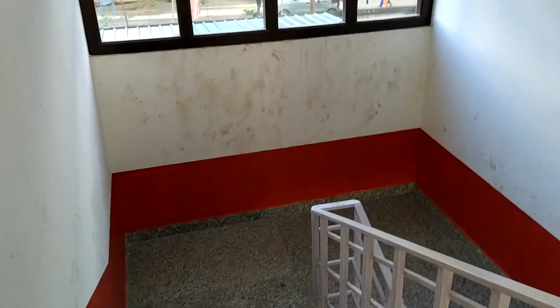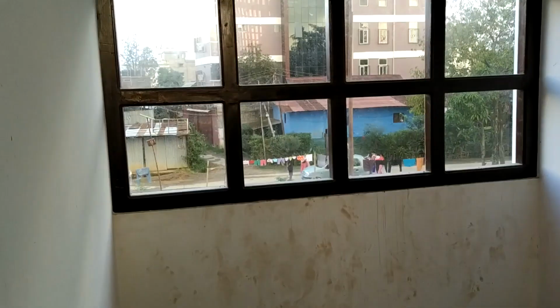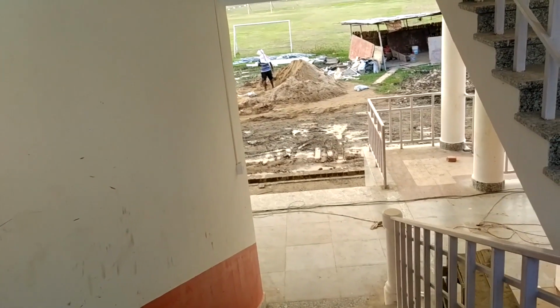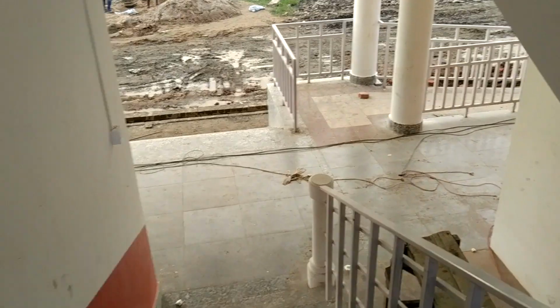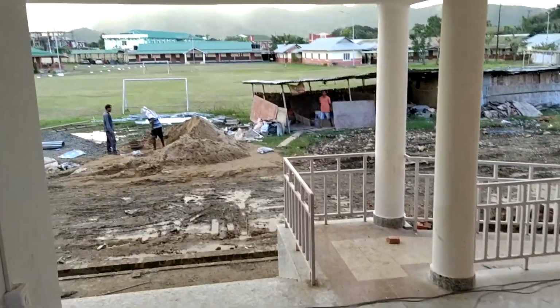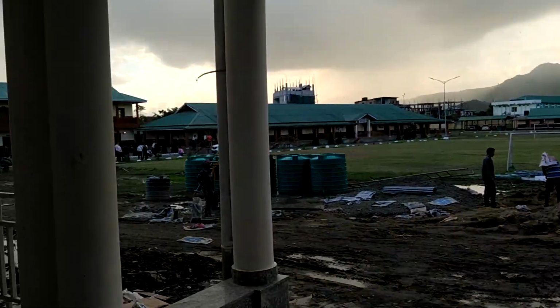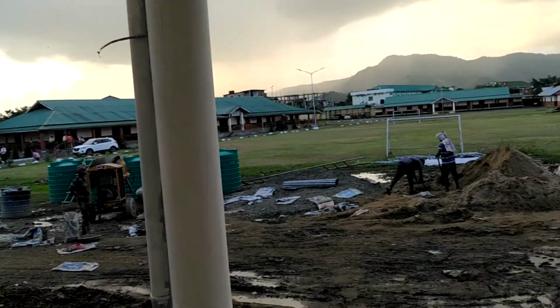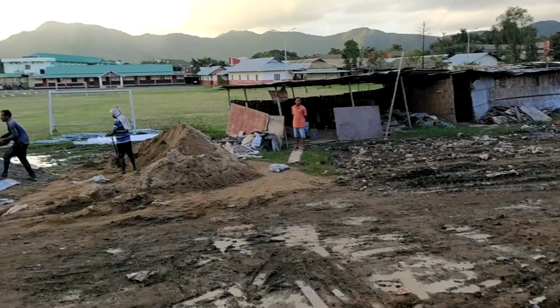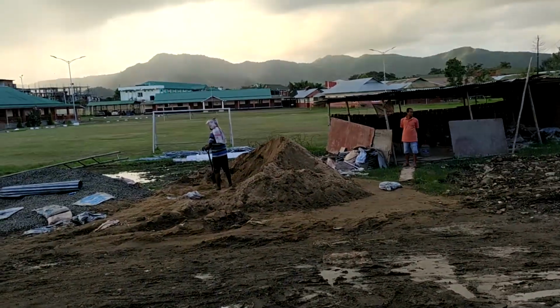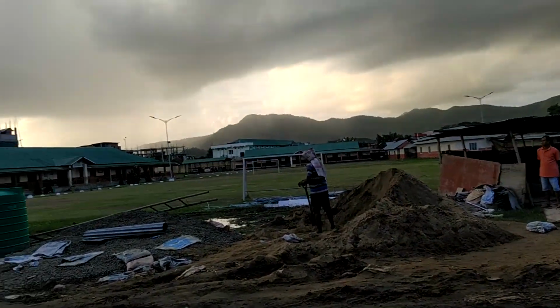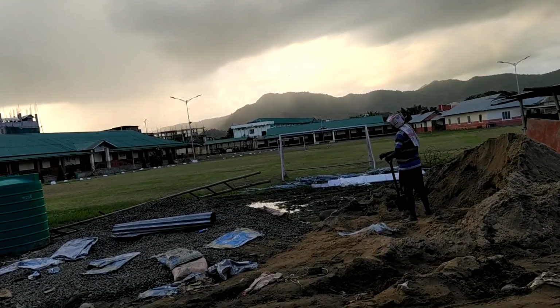There are two staircases. Now we are moving downwards from the first staircase. With this, we have come to the end of our coverage of the new secondary block of the school.